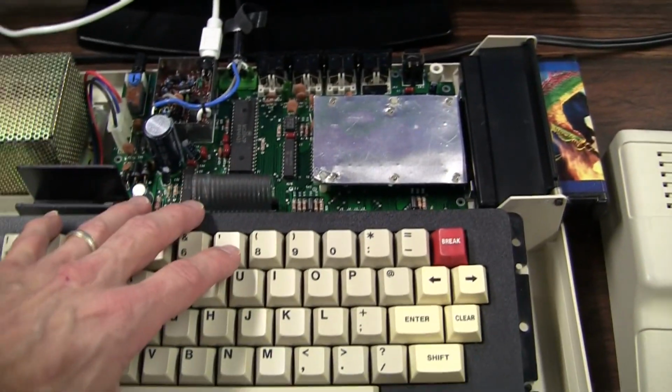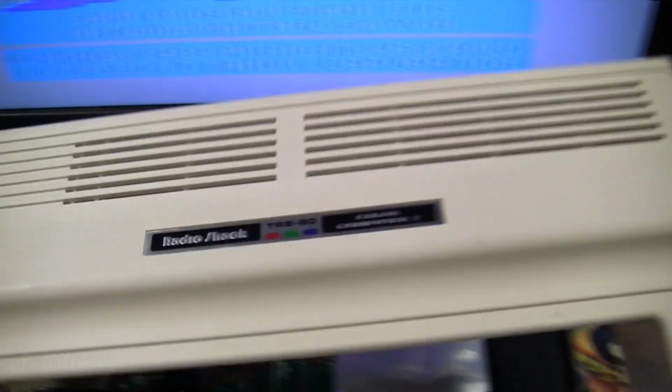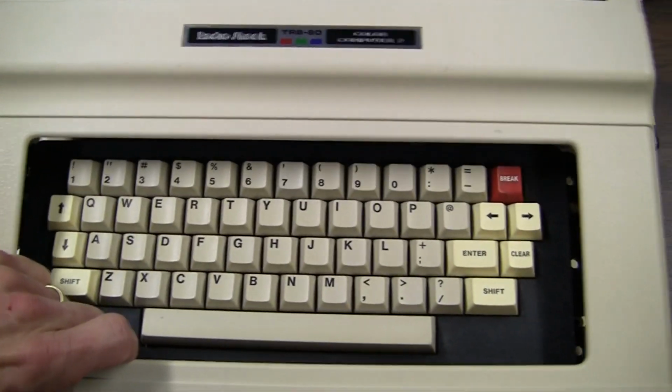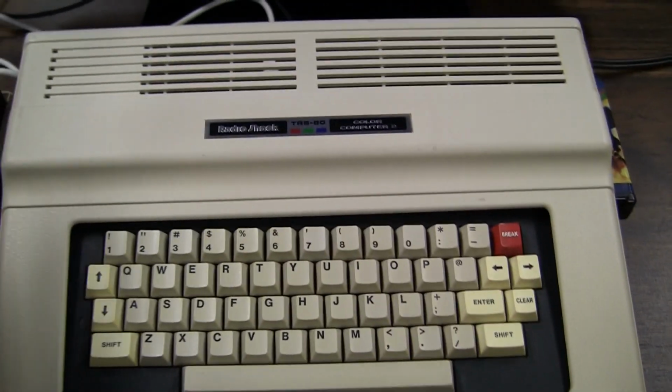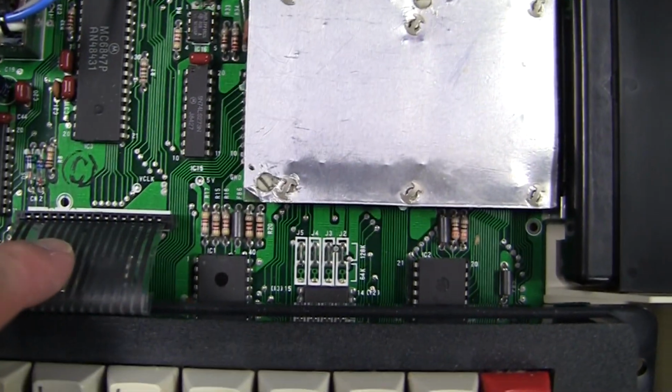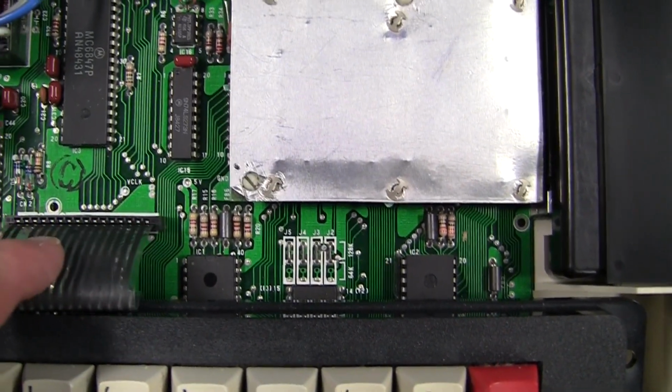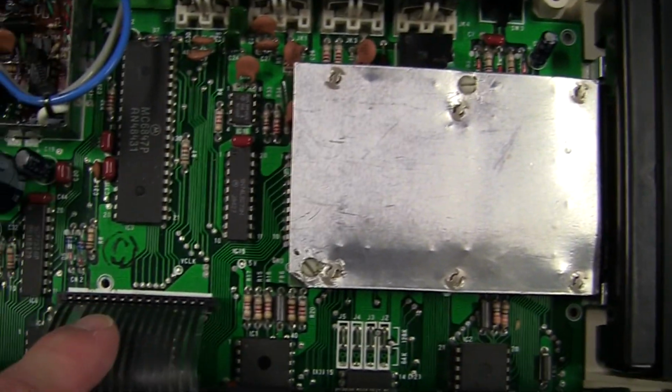And I would like to just mention that these CoCo 2s are a dream to work on. As far as opening them, removing covers, everything is really nicely built and assembled, and I like the way it's put together. The only thing that gave me a little bit of hesitation was the flex strip type of ribbon cable connection for the keyboard.